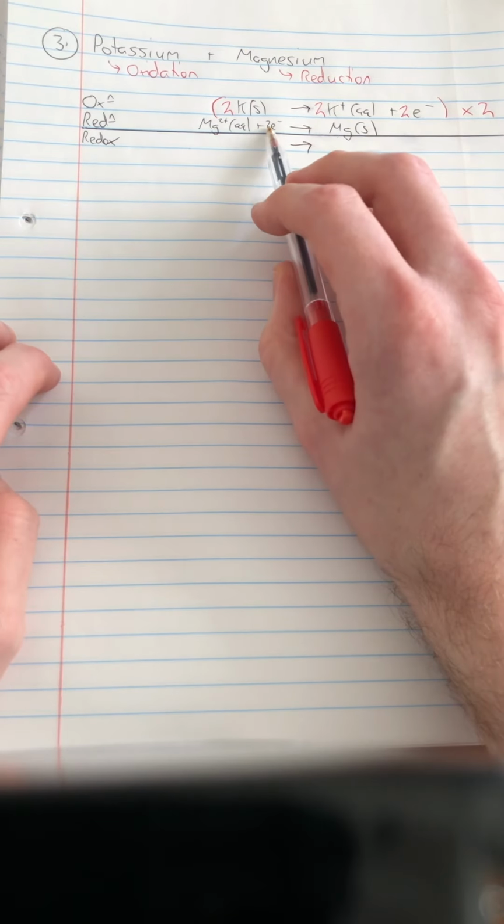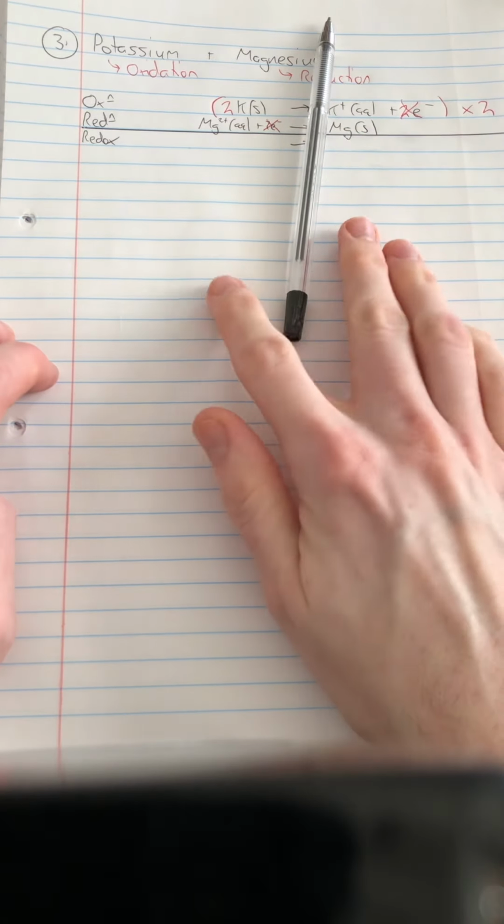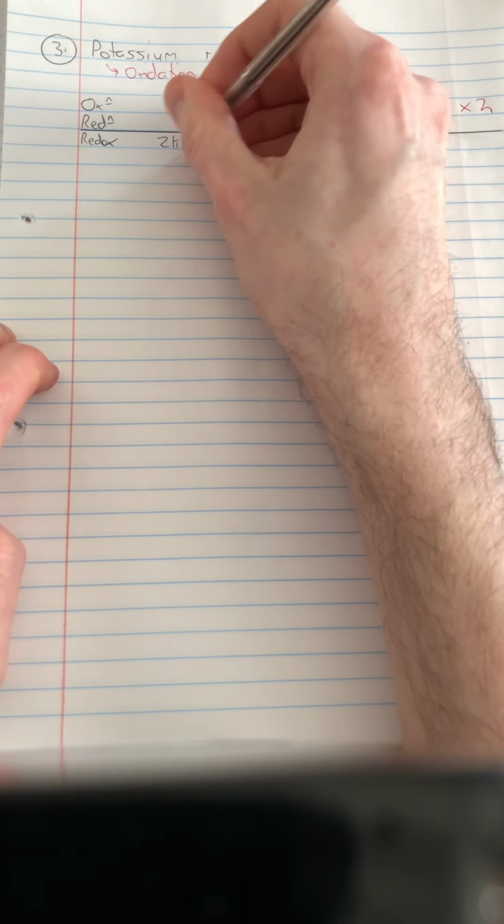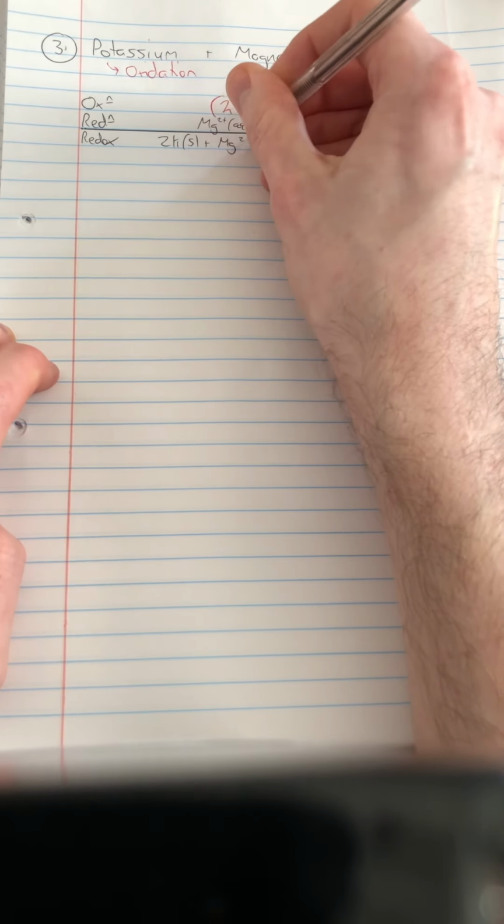Now we don't need to multiply the bottom one by anything, and hopefully you see that the electrons now can cancel out. Okay, now that the electrons have cancelled out, it's the easy part, we just write it as it is. So the reactants there, you write here. The 2 products, you write there. Okay, so that's 2K solid plus Mg2 plus aqueous, and that goes to 2K plus aqueous plus Mg solid. And that's it. Yeah, literally that's it.